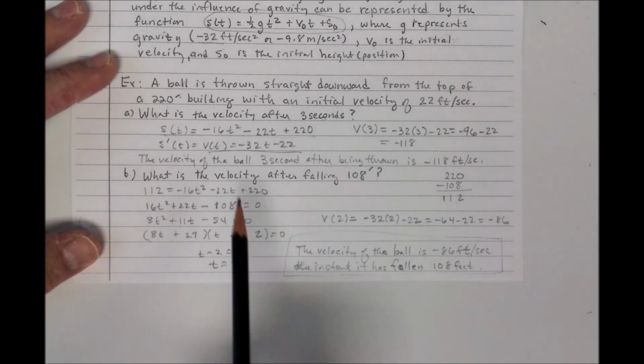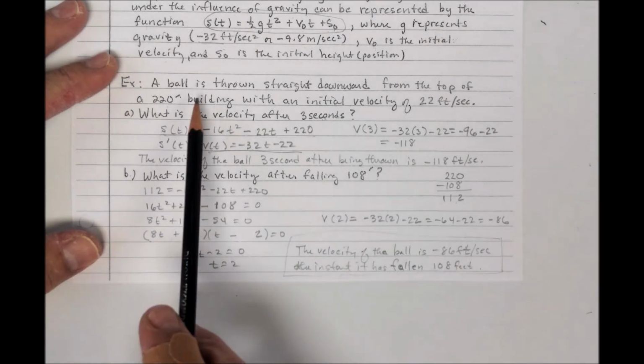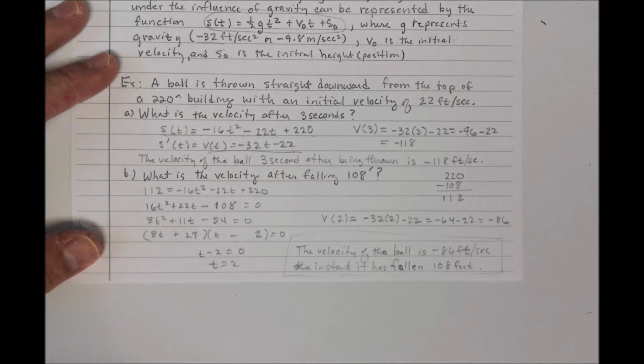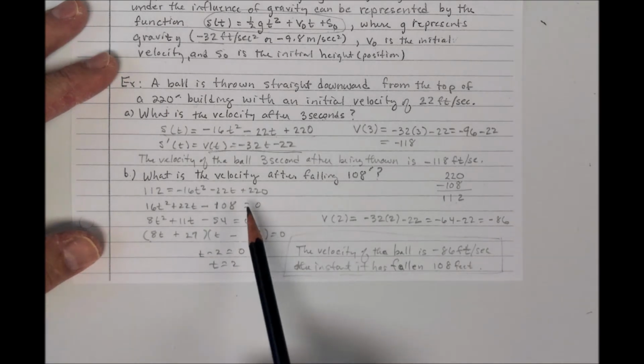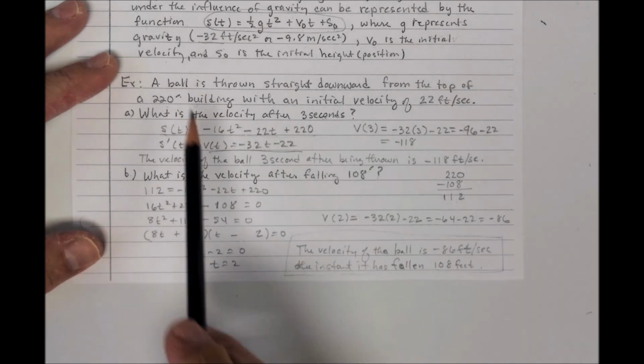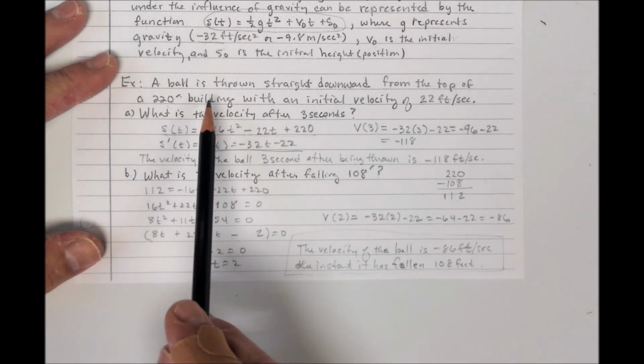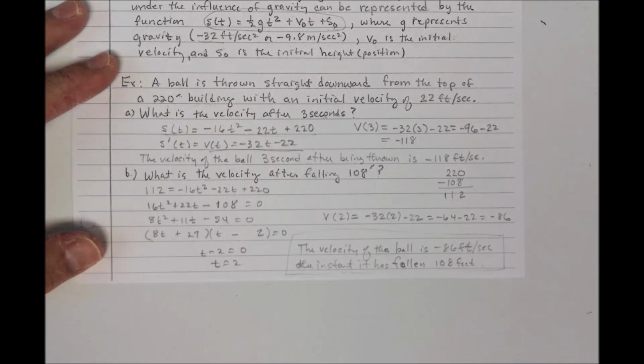Now getting back to this problem, I was trying to think of a building, how many floors this building would be if it's 220 feet tall. I figured about 10 feet to a floor, so that would be 22 floors, which I think I remember a building here in town that was 22 floors. It used to be 23, but that's another story.